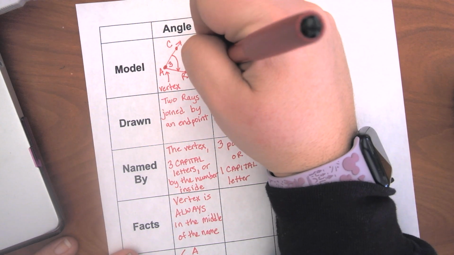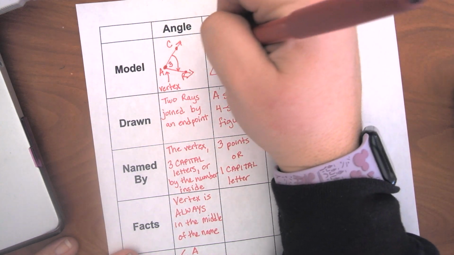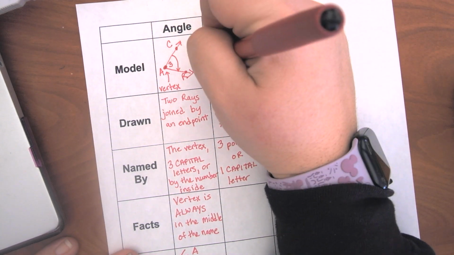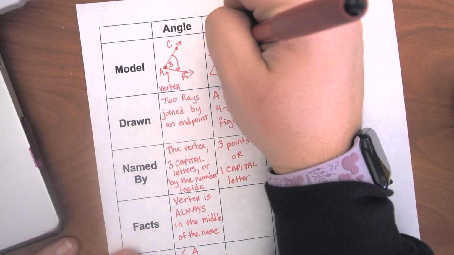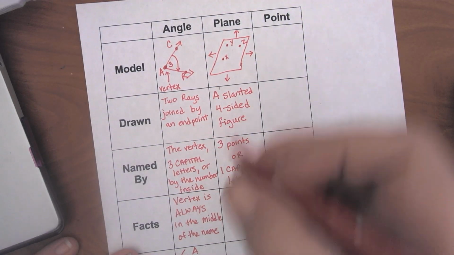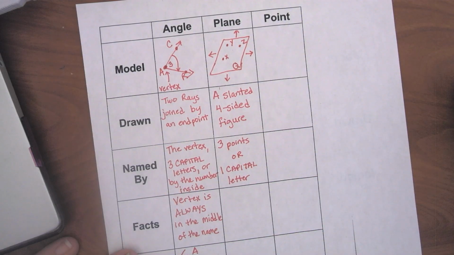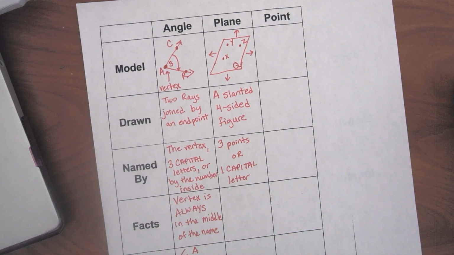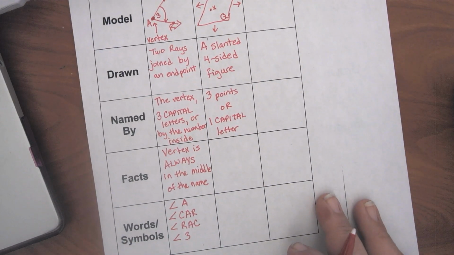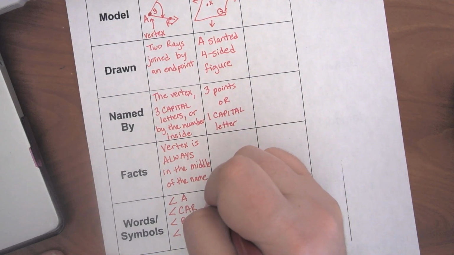So if there are 3 points on it, they would each have dots. So it would be something like this with an X, a Y, and a Z. Or in the corner they may put a script or cursive-y kind of letter, like a Q or an R or a P, kind of like the same thing with a line. And when we name it, it doesn't have a symbol, we just use the word plane.